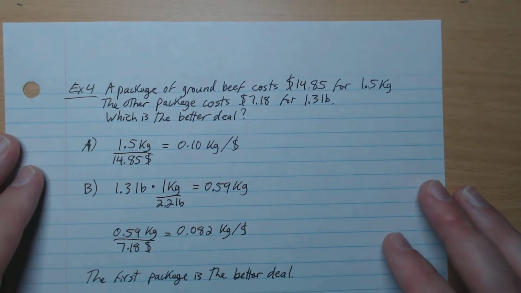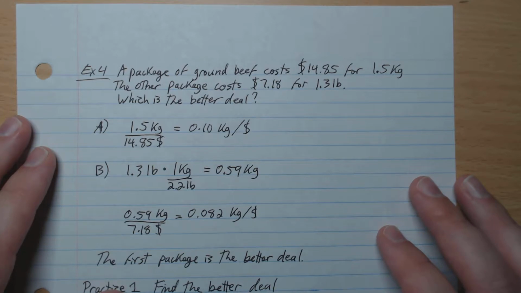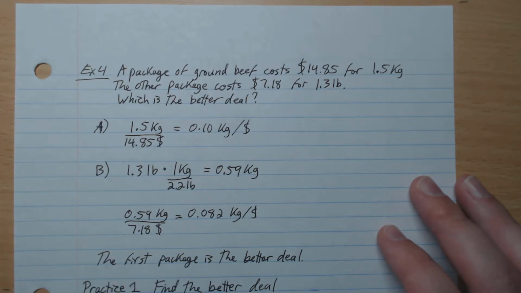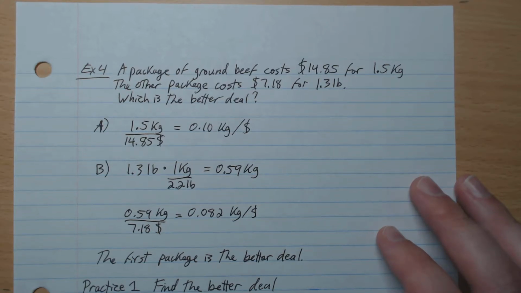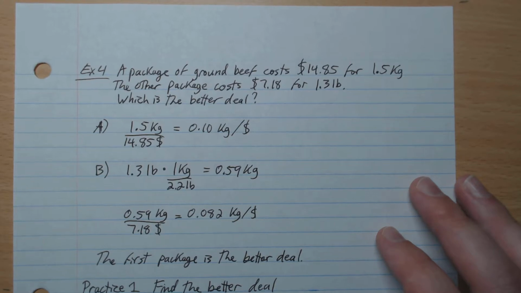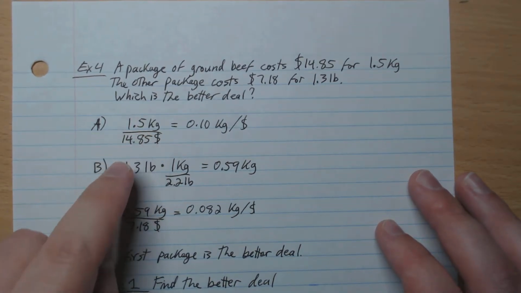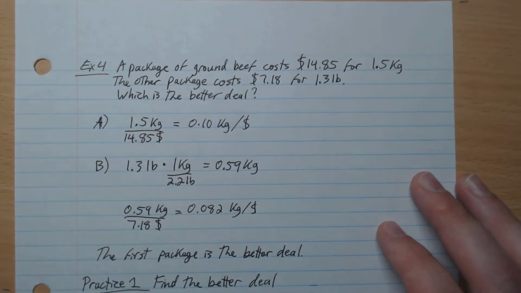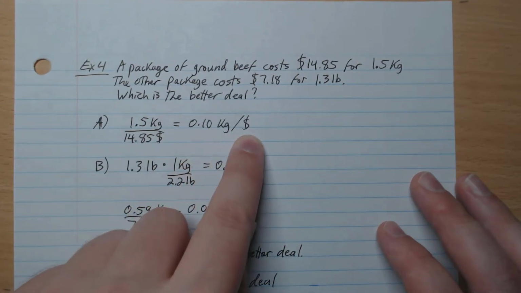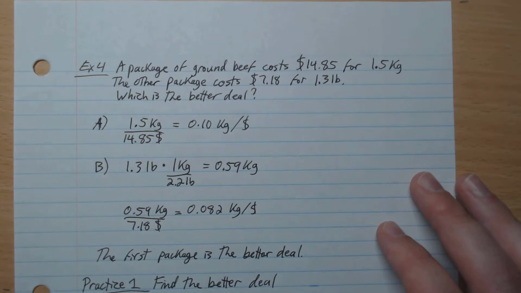Okay, example 4. A package of ground beef costs $14.85 for 1.5 kilograms, and the other pack costs $7.18 for 1.3 pounds. Which is the better deal? So we're going to start out by looking at 1.5 kilograms per $14.85, which gives 0.10 kilograms per dollar. So that's our unit rate.